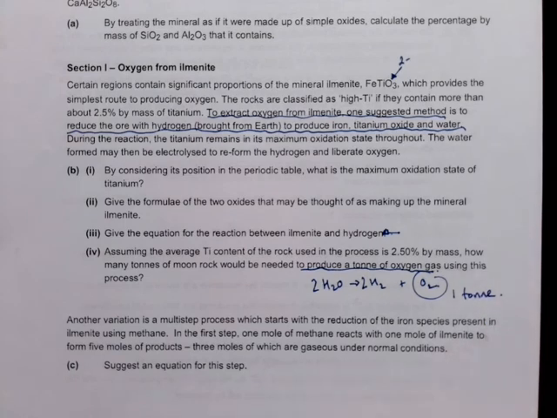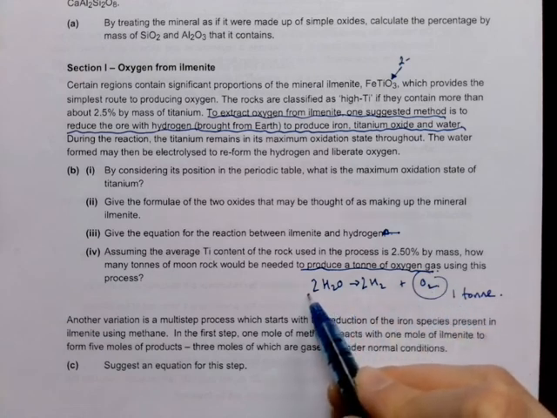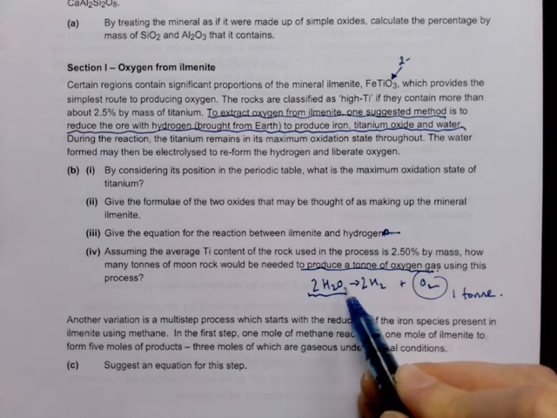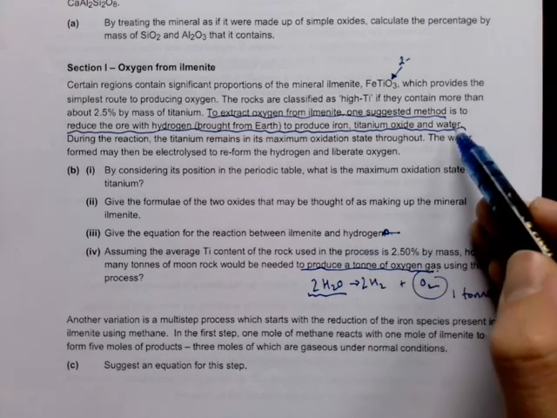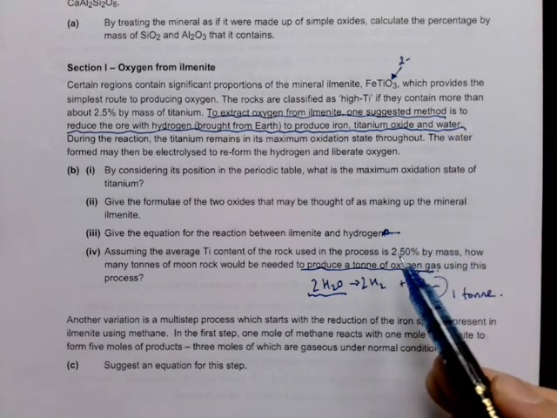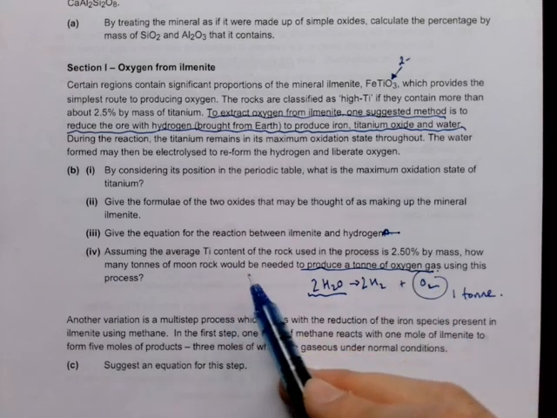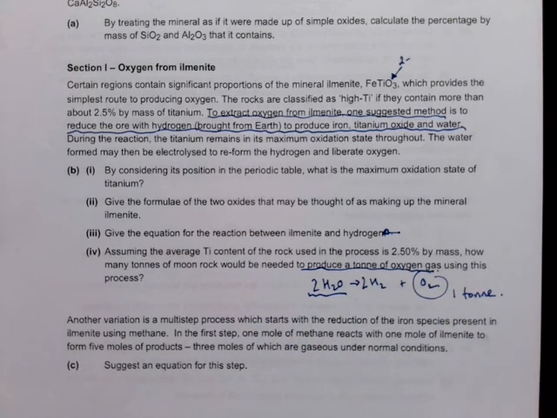All right, so you can think, well, if I have 1 ton of this, you work out the number of moles, that would give you the moles of water, and then from the moles of water in question 3, you can go back because one of the products in question 3 was water, so you can work out the moles of ilmenite, and then if it's 2.5% titanium, you can use that to work out how many tons of moon rock there would have been. Okay, so you just need to work through those 2 steps.